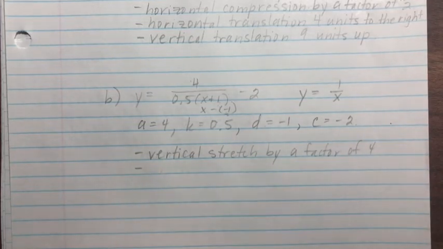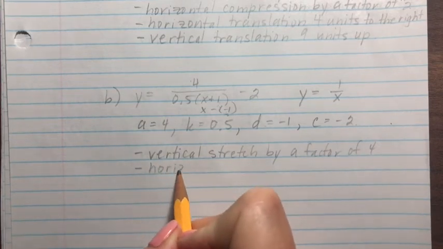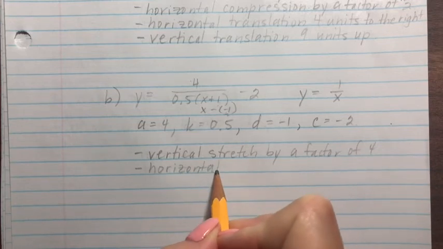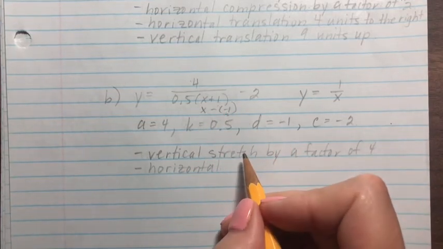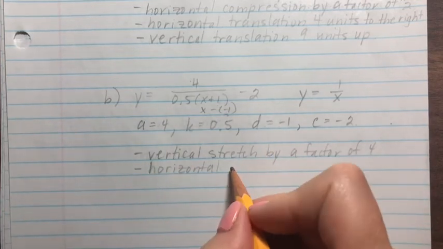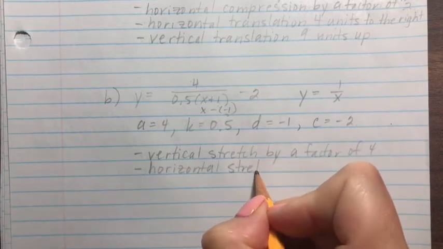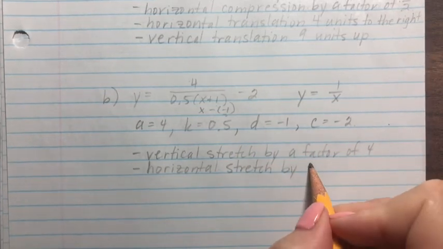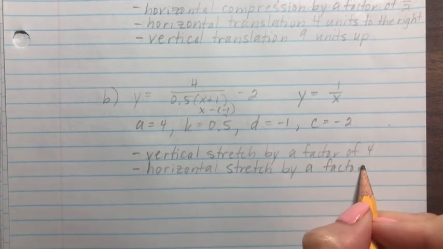K is responsible for horizontal stretches and compressions and a reflection in the y-axis if it's negative. K in this case is not negative, so we don't have a reflection in the y-axis like we did last time. And the K value is between 0 and 1, which means that we have a horizontal stretch. The horizontal stretch will be by a factor that's a reciprocal of 0.5, and the reciprocal of 0.5 or 1/2 is 2. So we have a horizontal stretch by a factor of 2.